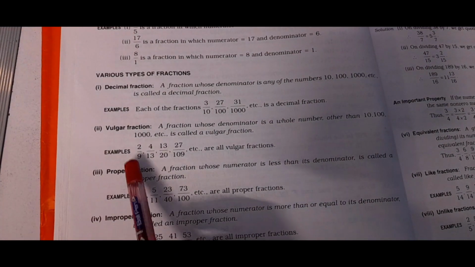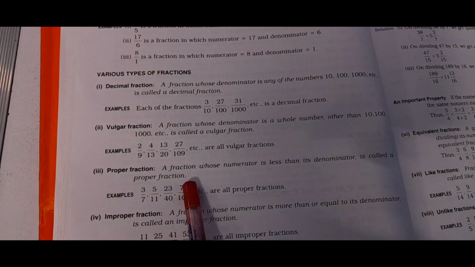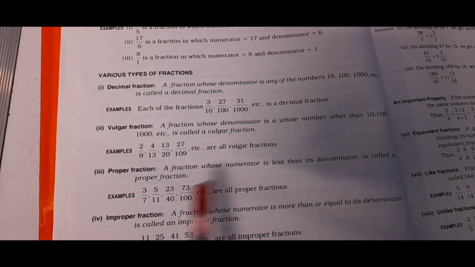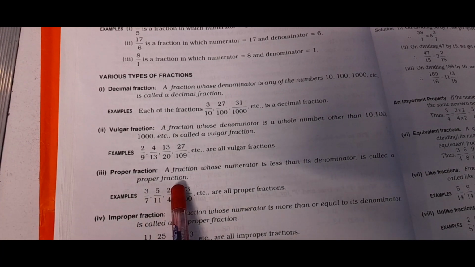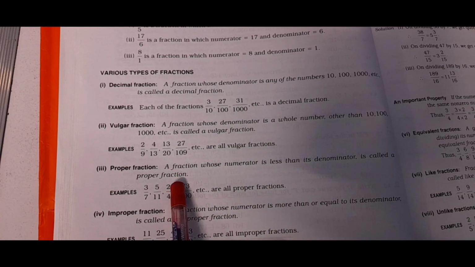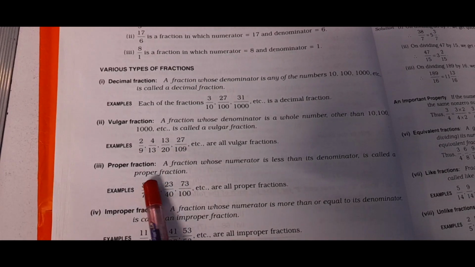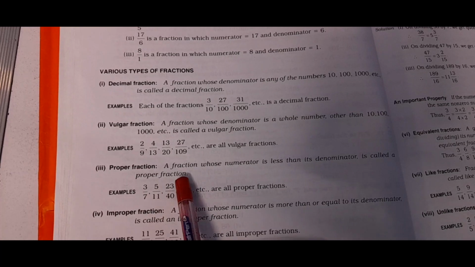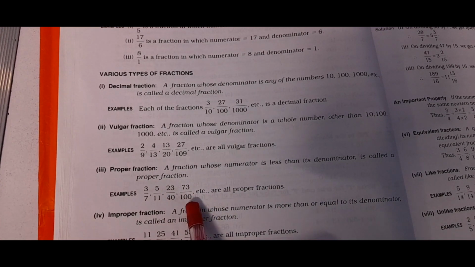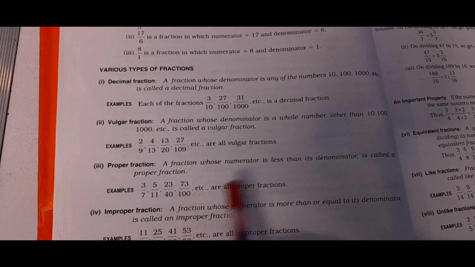Next is very important, proper fraction. So what is a proper fraction? A fraction whose numerator is less than its denominator is called a proper fraction. That means the numerator is less than the denominator. For example 3 by 7, 5 by 11, 23 by 40, 73 by 100. These are called proper fractions.